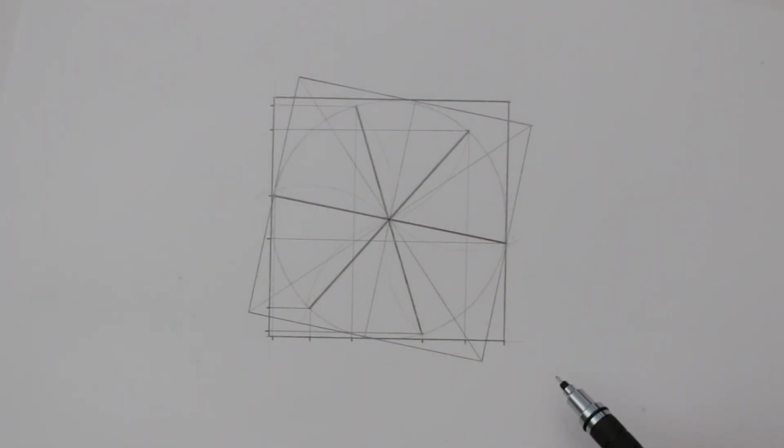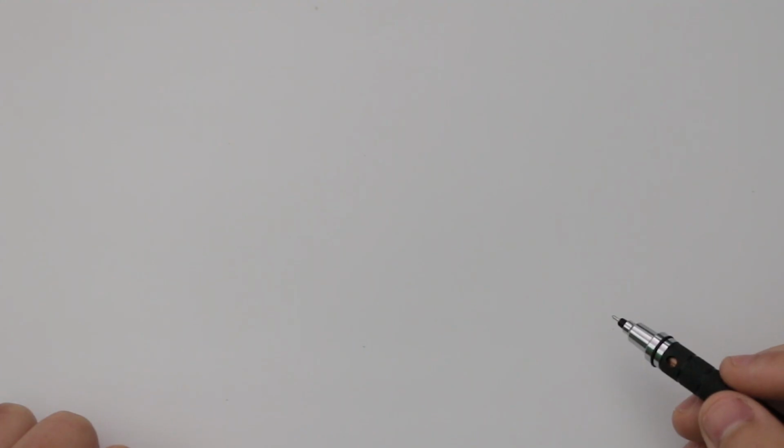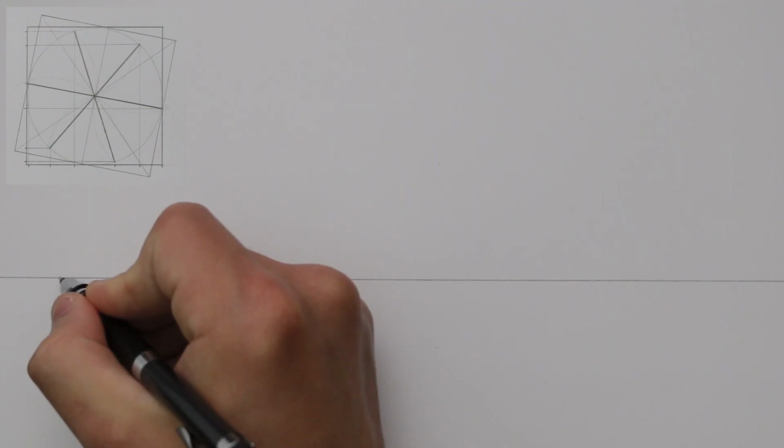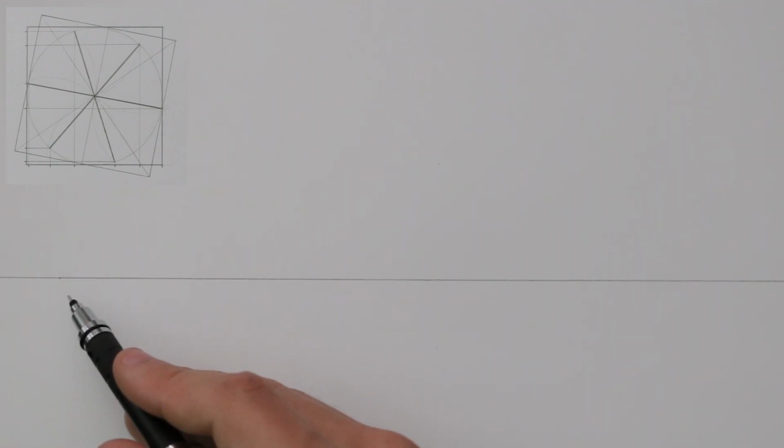Now I am ready to draw this in perspective. So I'll keep that drawing that we had just made on screen, but I'll scale it down and put it in the corner to use as reference. Although as I do this, I do have it at its original size in front of me. So I'm going to begin by drawing out a horizon line and placing a vanishing point to the left.